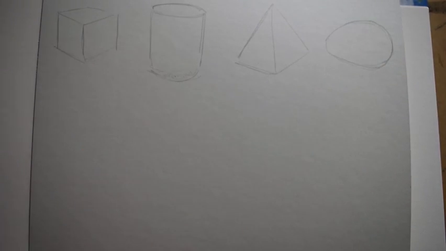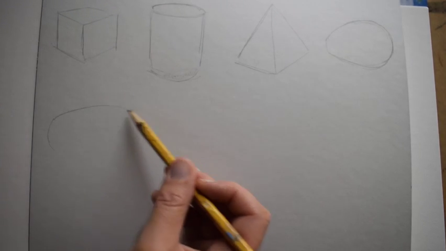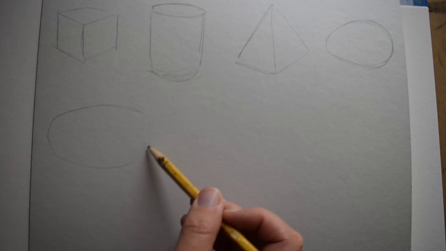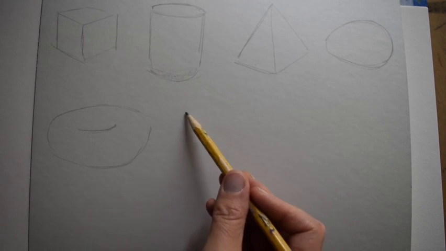So you do need to make sure that you can see more than one side. That's happening on this cylinder. You can see both the top and the side of it. You do need to curve the bottom of the cylinder. That's important. The pyramid, you can see 2 sides. The sphere that's looking like an oval or an egg, you can't, but you're going to do that with value.